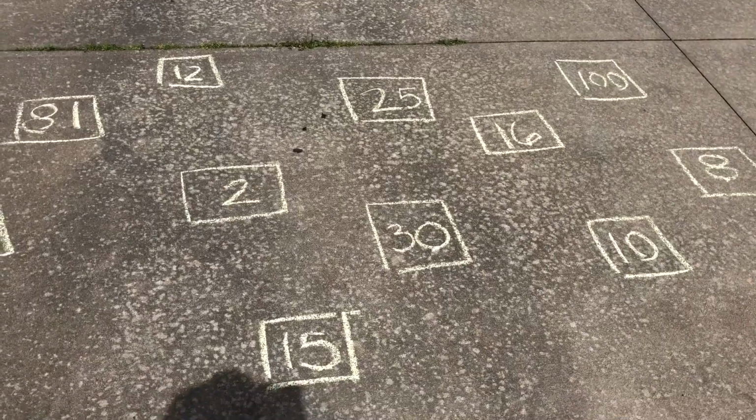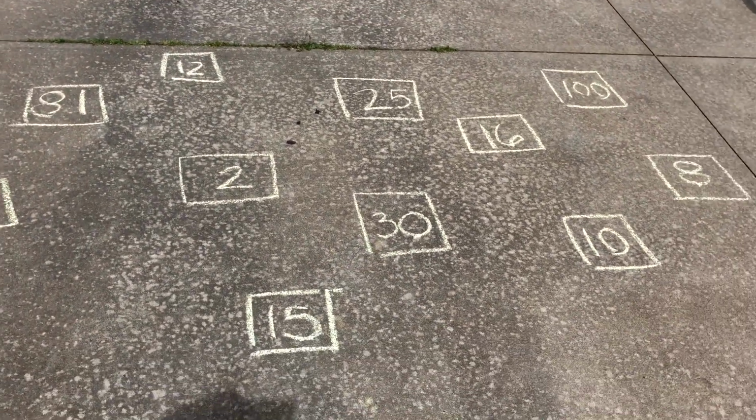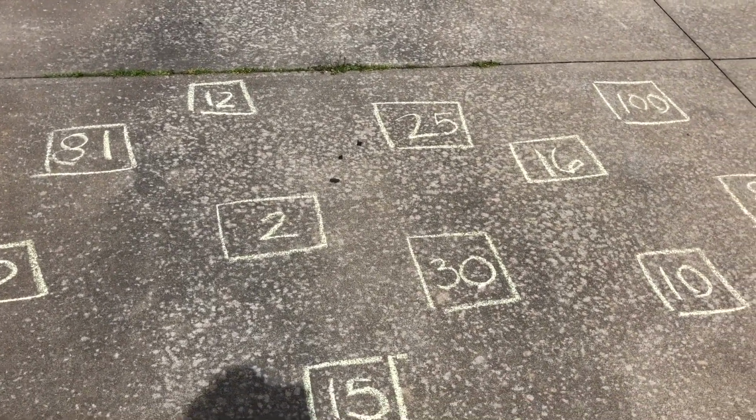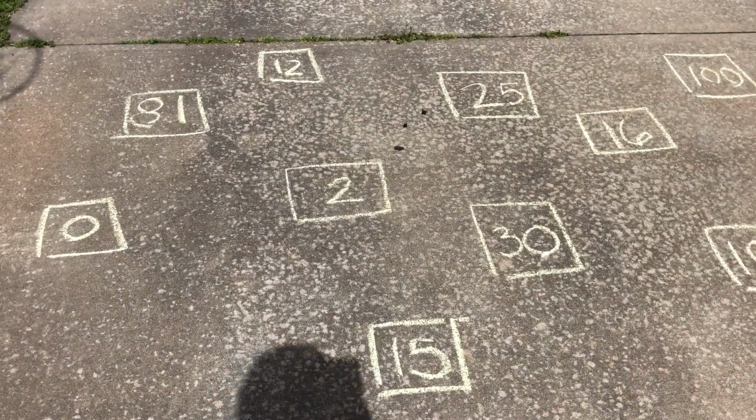Addition, subtraction, multiplication, division. Just draw squares. If you live in an apartment building to where you can't get outside and do this in the driveway, you could write these numbers on Post-it notes and stick it on the wall, and they could use Nerf darts or bullets or things like that and shoot your wall.